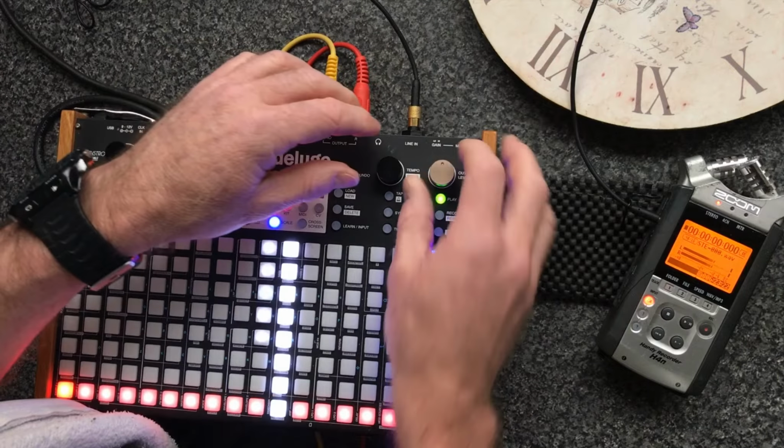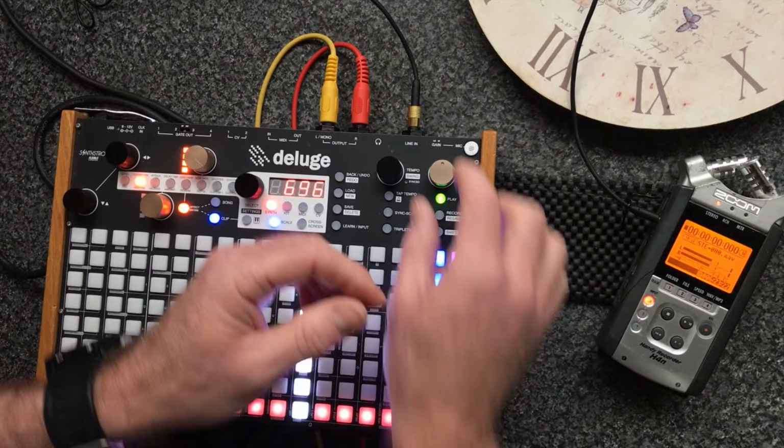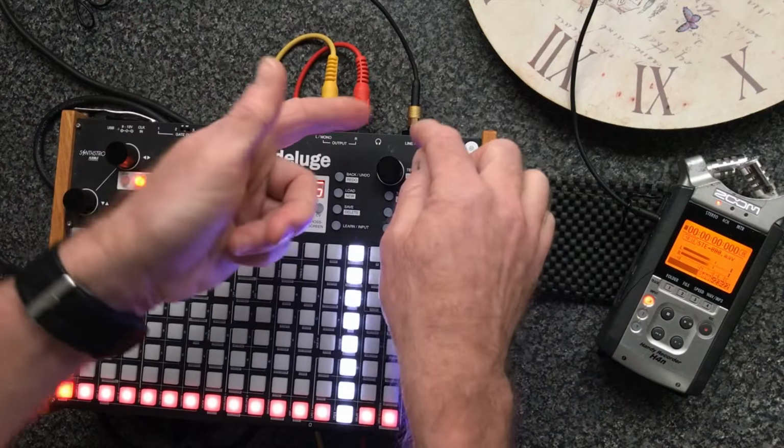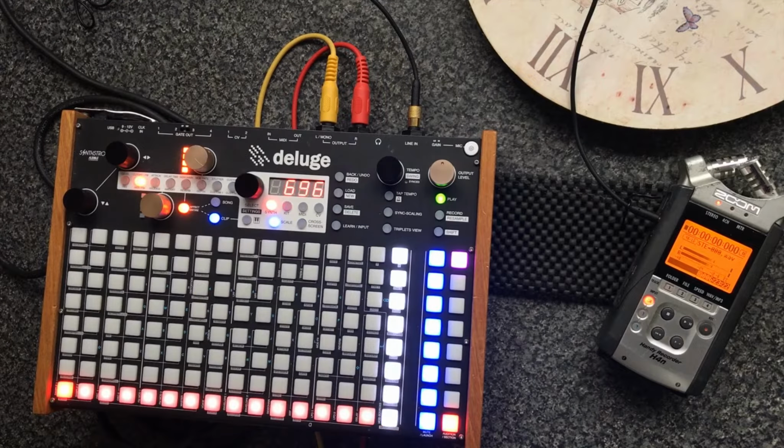And this is into line in. So it does sound to my ears anyway slightly different when you do that. That's as far as we're going to go. We've already gone too long, it's 13 minutes now.